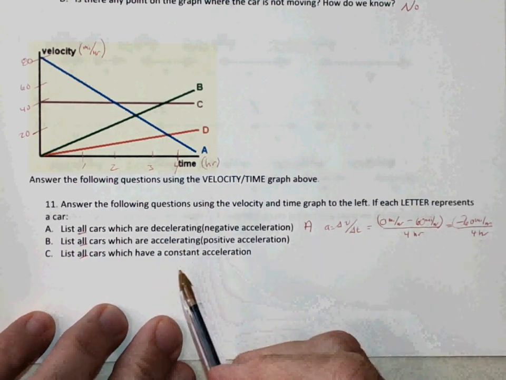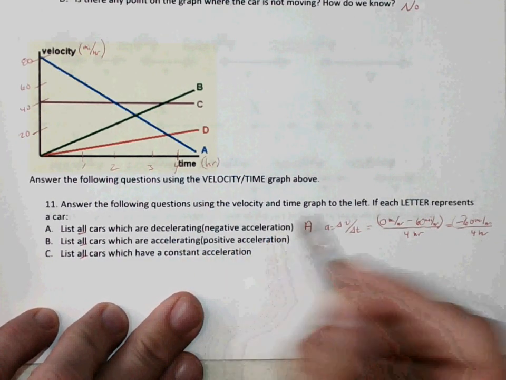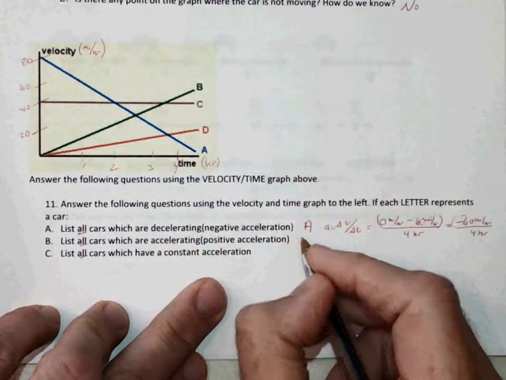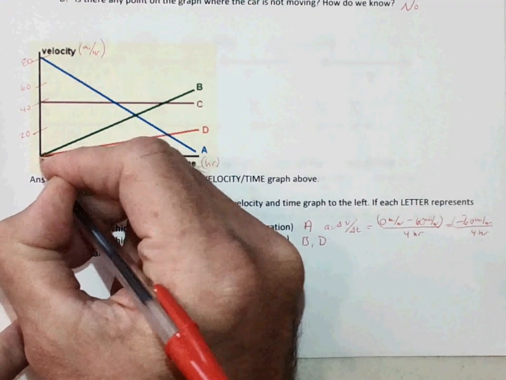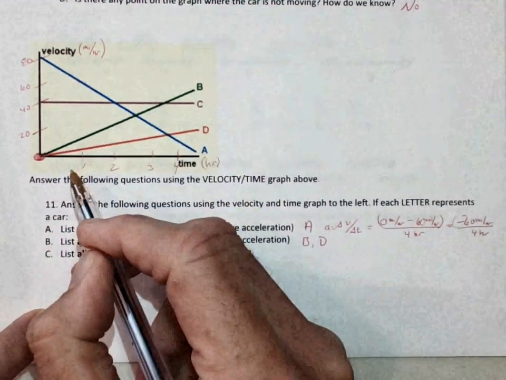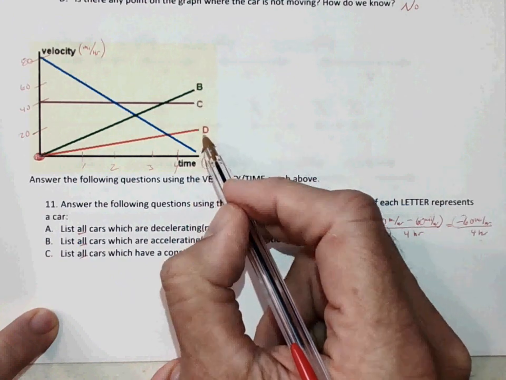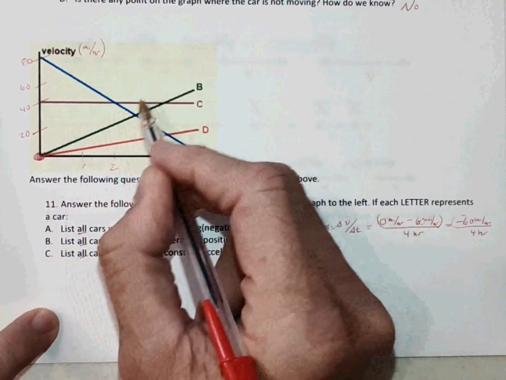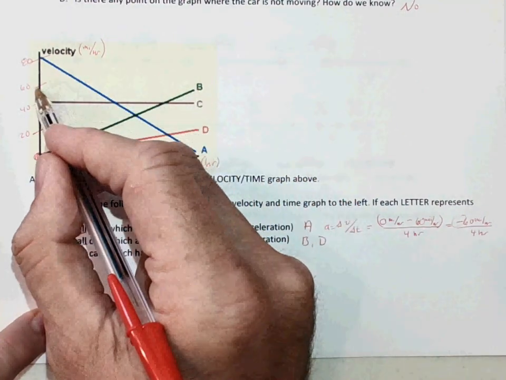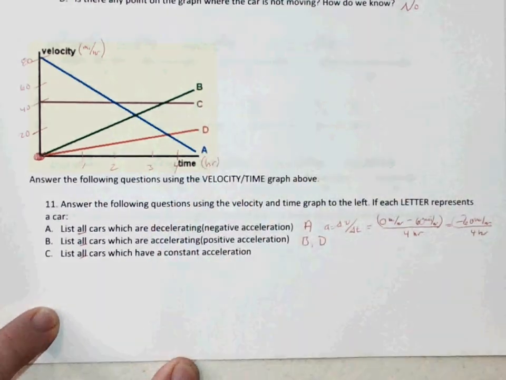B, list all cars which are accelerating at a positive acceleration. Well, conversely, that would just be B and D. They both started off at 0 in the 0 hour, and by the 5th hour, they have sped up. Notice that D has only gone up to about 20 miles per hour, and B is up here at about 60 miles per hour. So they're accelerating more than D.